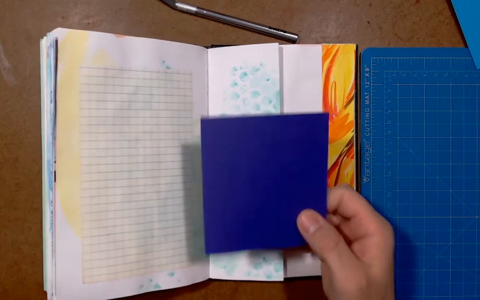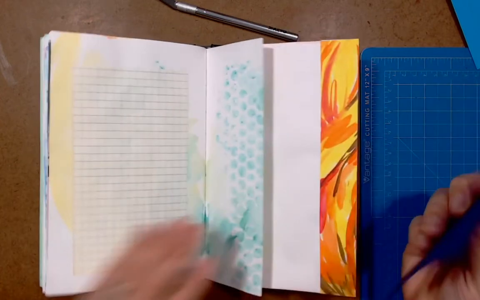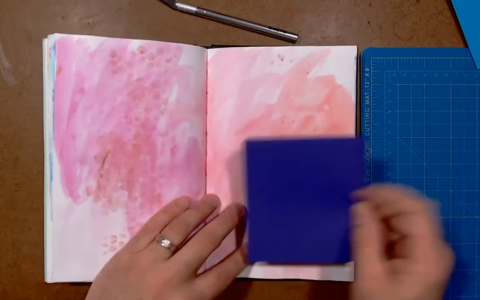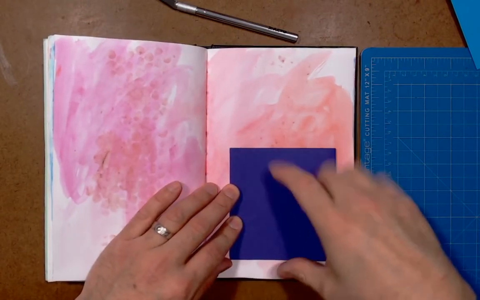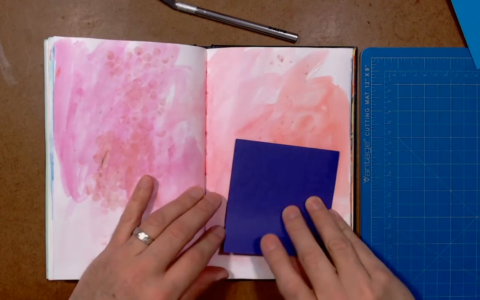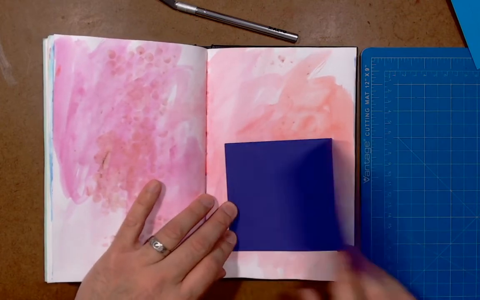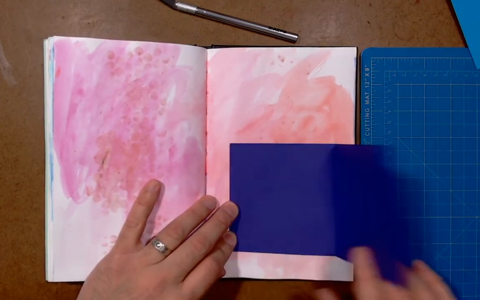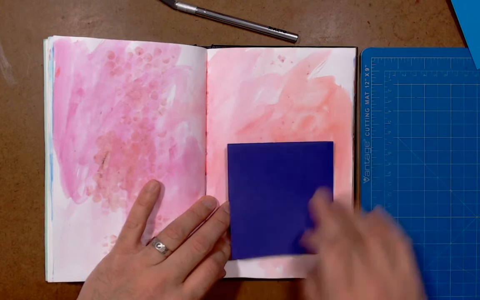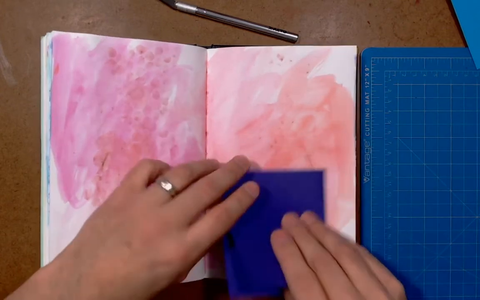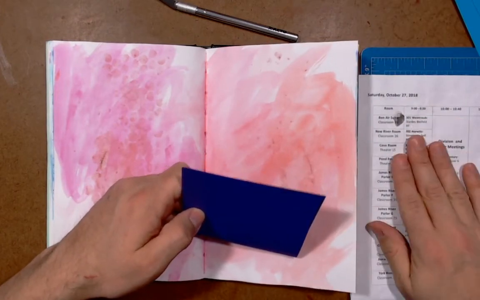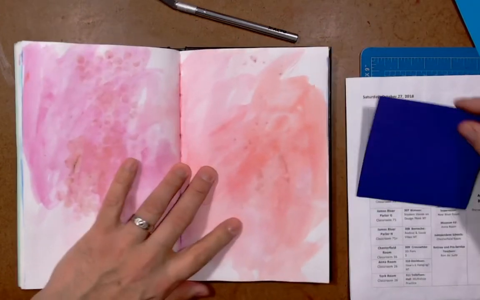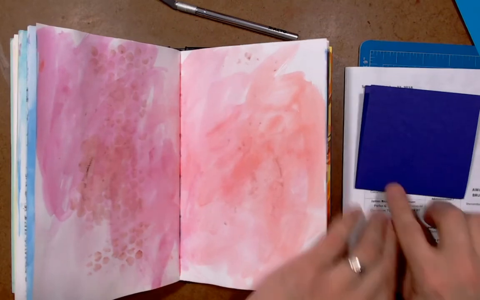So I can think about where I want to glue that. Maybe this is a good space. If I wanted to, I could trim it down. So you can make it big, you can make it little, but then all of a sudden I just have this little door that opens and closes. So all I need to do is glue that in. I take some scrap paper, that's what this paper is here, and I'm just going to keep the card folded, and I'm going to use my glue stick.